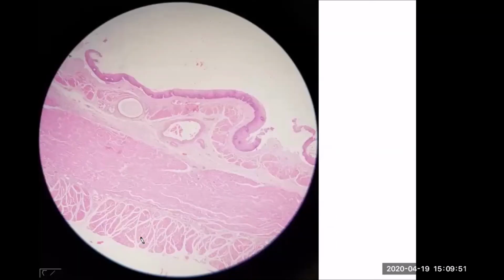So now moving on to the histology section for the lab. And we'll see samples of digestive tract as well as some accessory organs. So here we're starting with the esophagus sample.